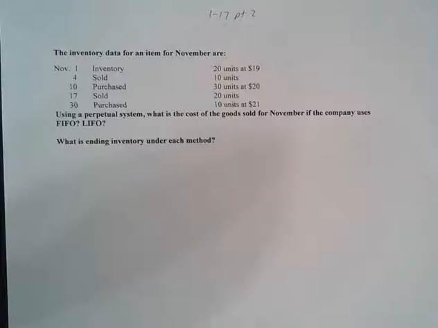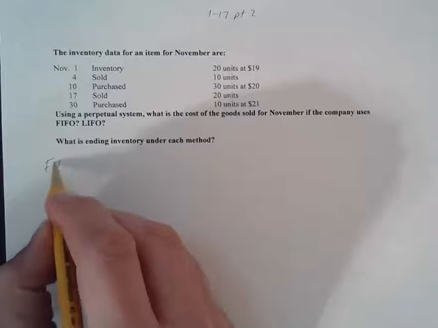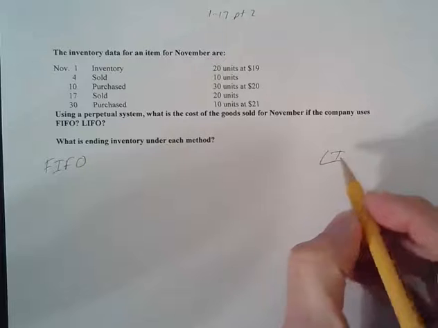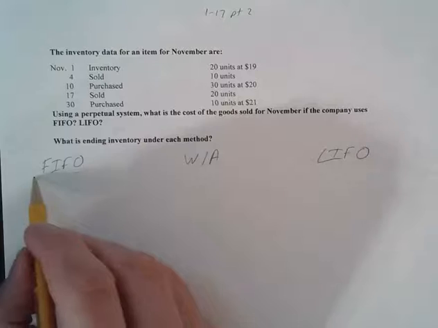So since we're being asked to do a lot of stuff here, let's start off by making a column for FIFO and then another one for LIFO. And you know what, just for fun, let's do weighted average too.